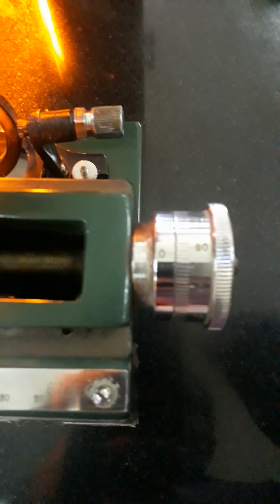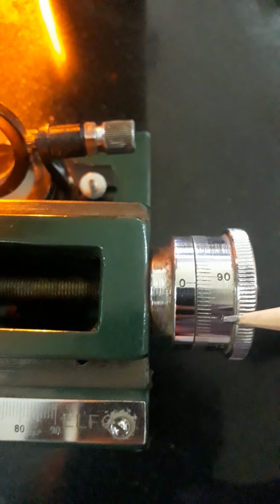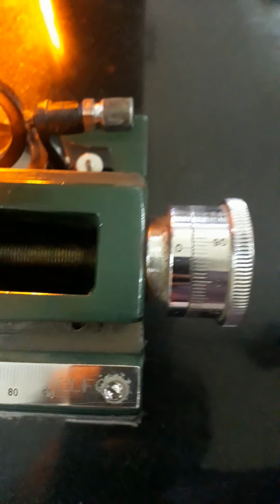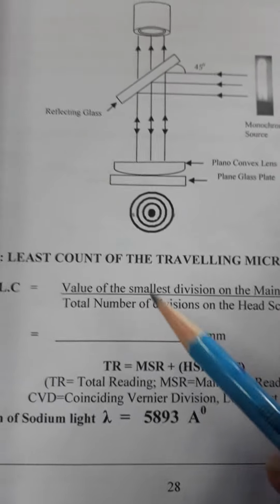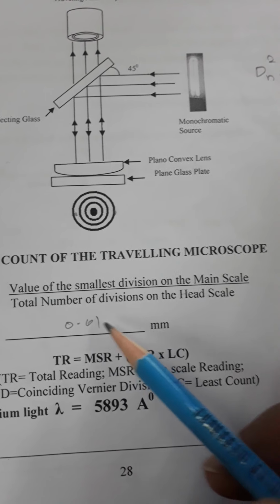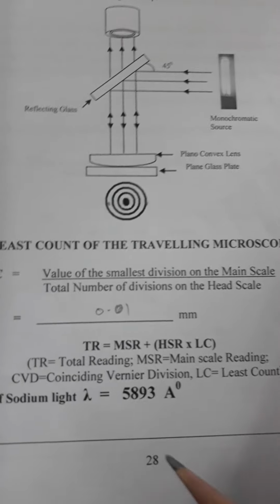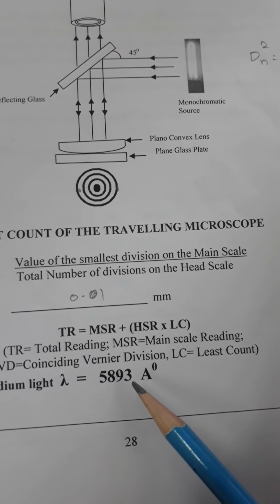This is the head scale, and you can see the numbers from 0 to 100, so there are 100 divisions on this scale. So the least count of this instrument is 1 mm by 100, which is 0.01 mm. Now the wavelength of this light source is given as 593 angstrom.